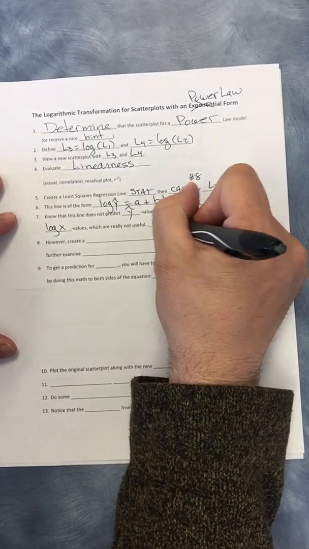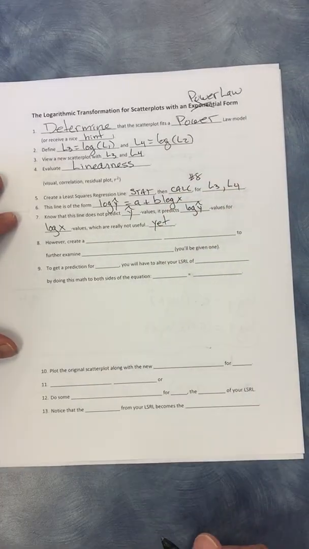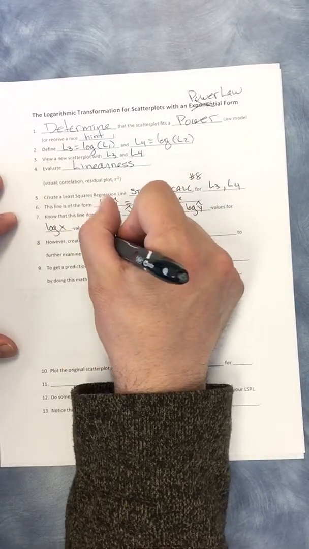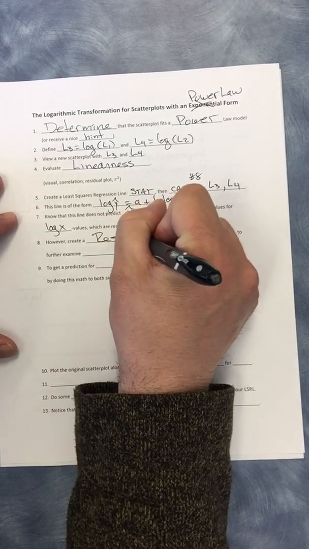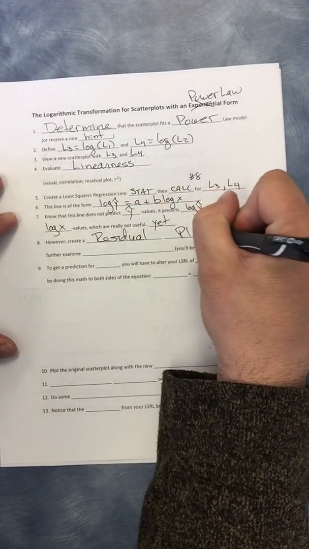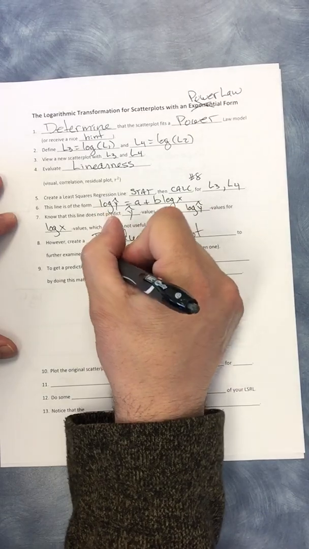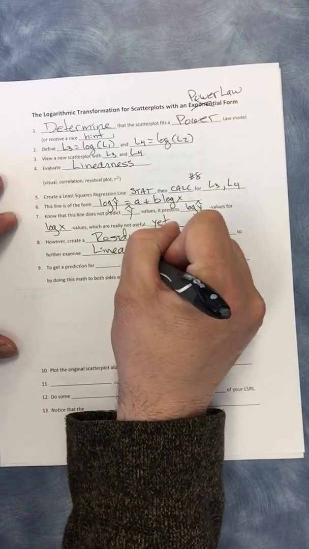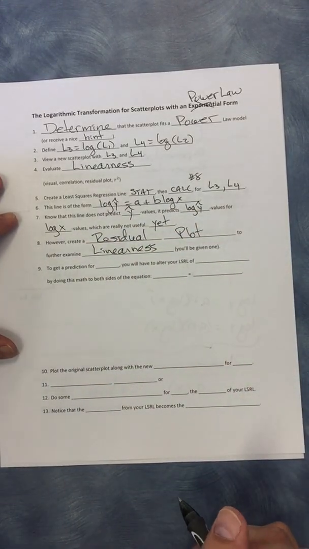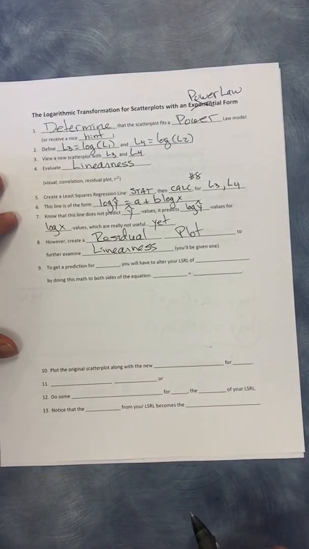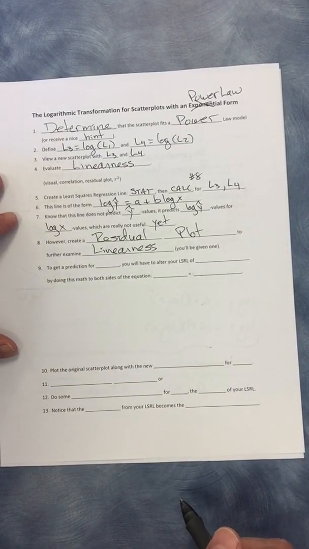Well, that's not really helpful yet. We've got to rewrite our equation to make it helpful. However, you could create a residual plot in order to make sure that you further examine your linearness in case you didn't a minute ago. You could do it on your calculator, but you'll be given one of these. There's no reason for us to go through it. It's not very fun to do.